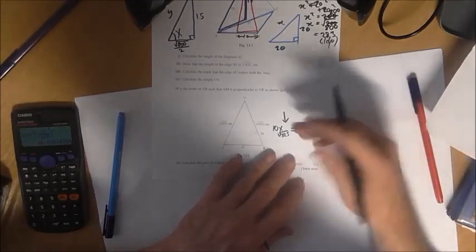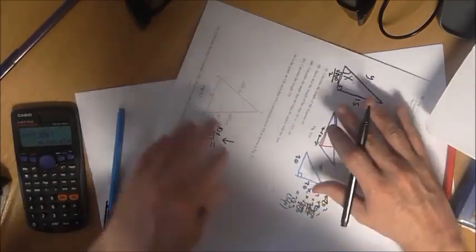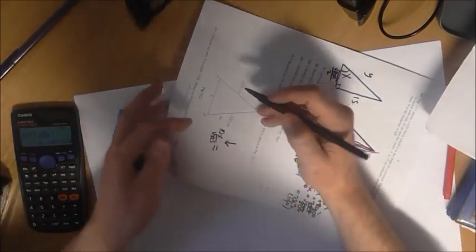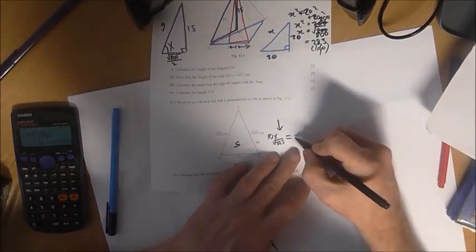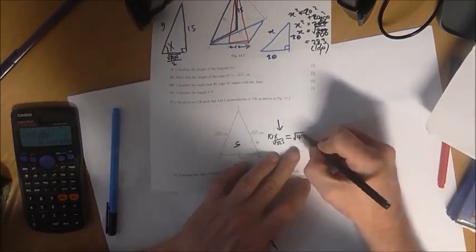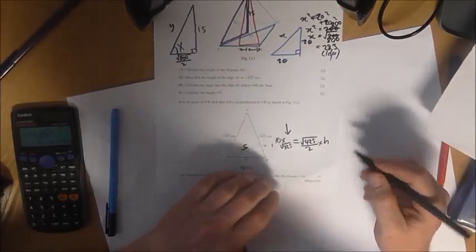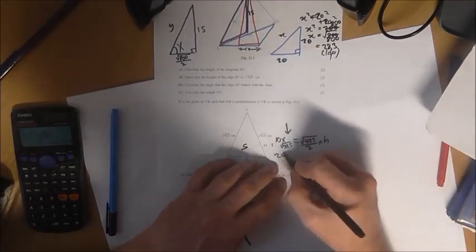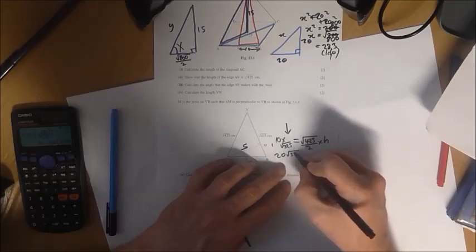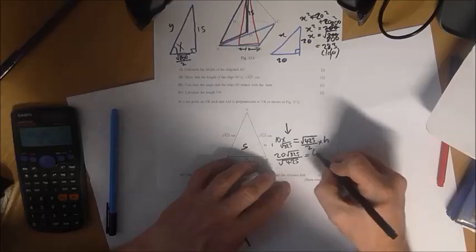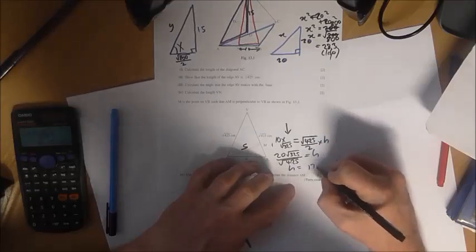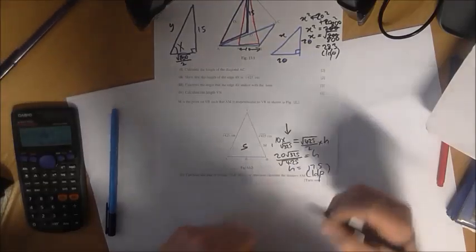So it's half base times height. But if you turn it around this way, it's half base times height. So if we call that h, so half base times height. So that's one way of working out the area. That's another way of working out the same area. So double both sides, you get 20. Divide both sides by square root of 425. Pump that through a calculator and that's your h, which is 17.5 to 1 decimal place.